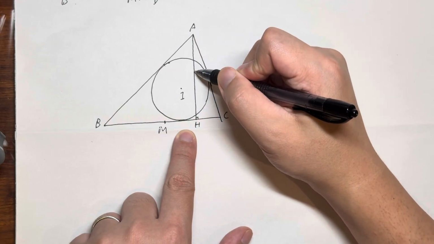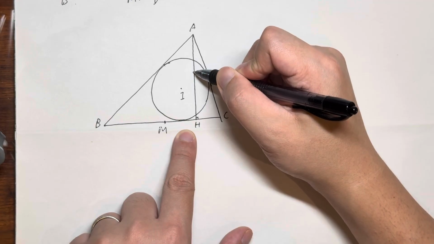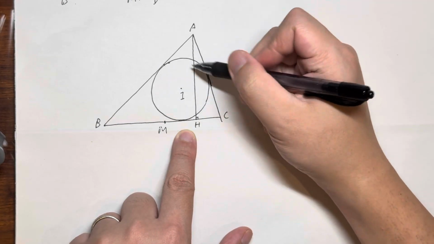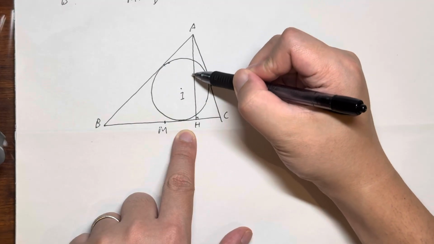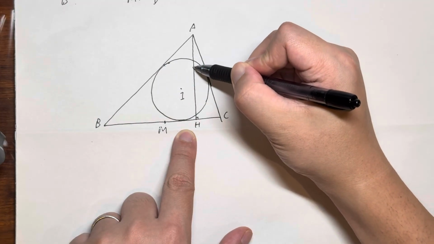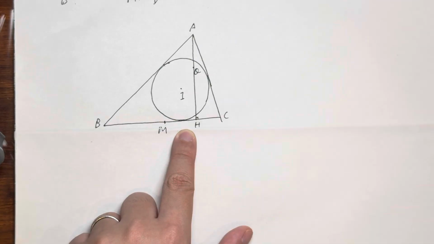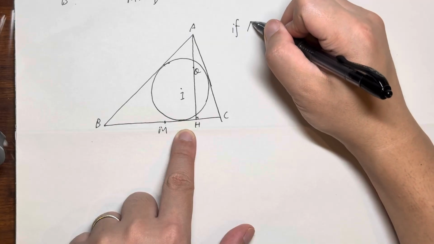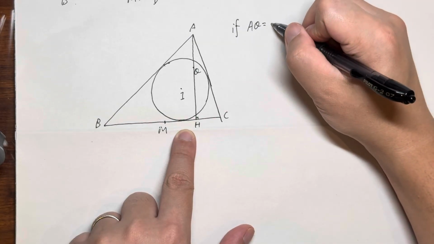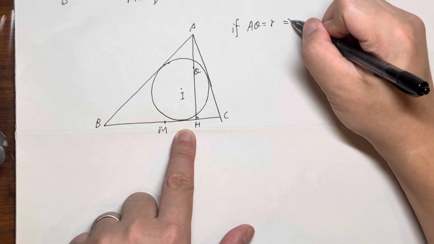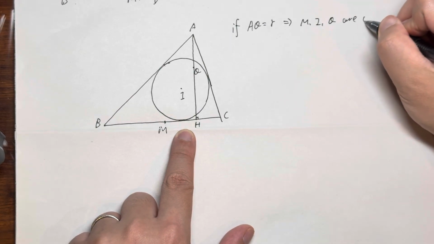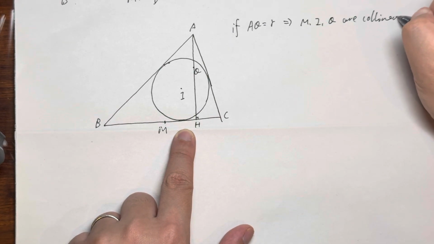AQ equals the radius of the circle I if and only if M, I, Q are collinear, right? If AQ equals R, then we know that M, I, Q are collinear.